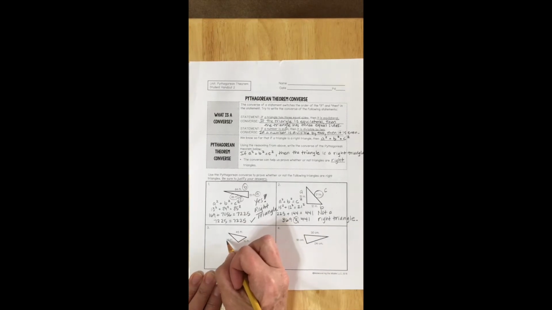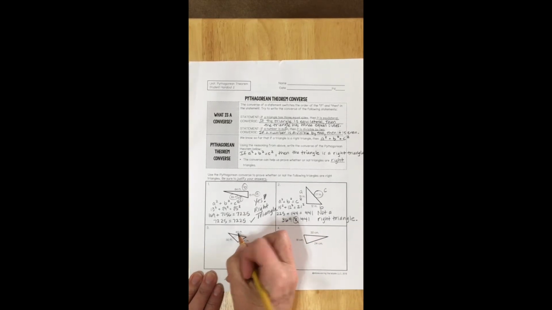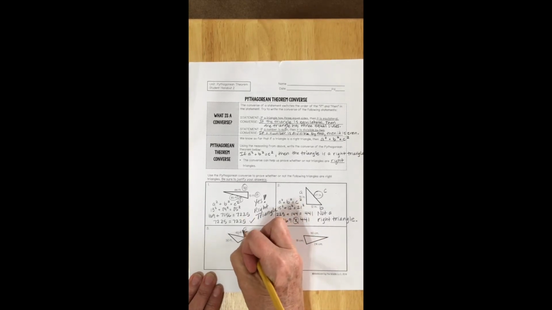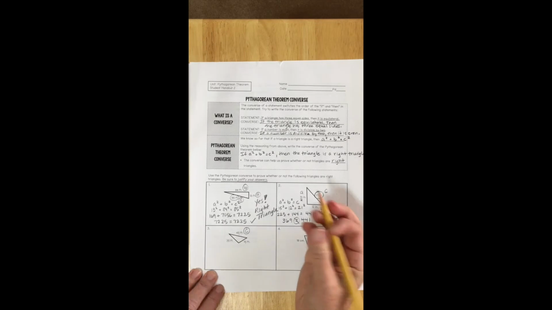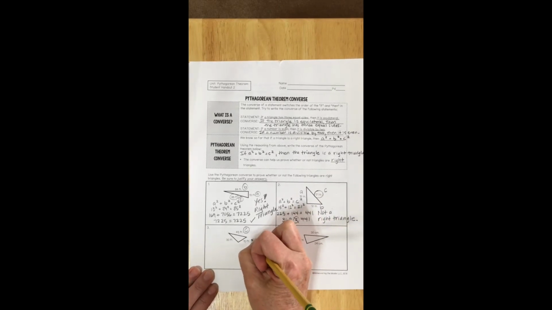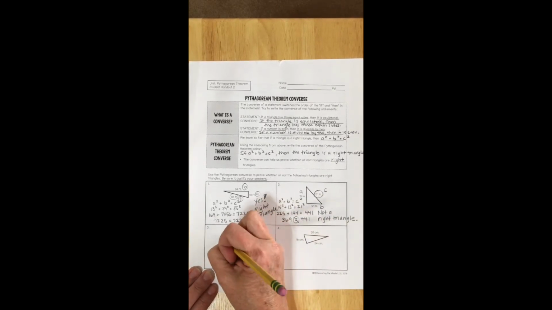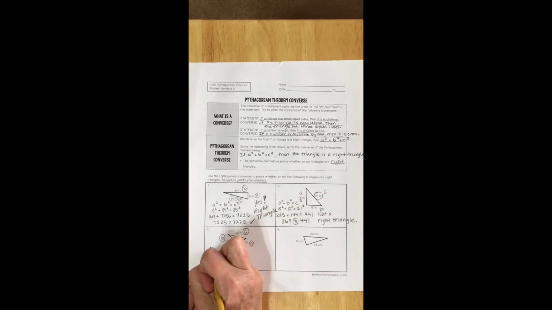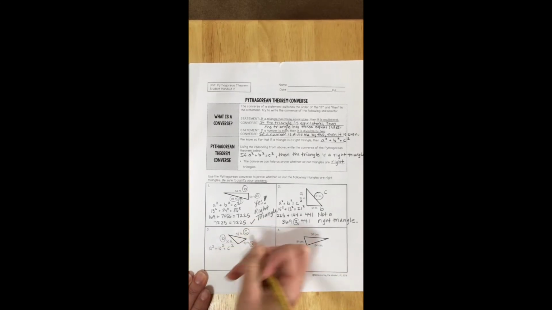In number 3, I have 30, 15, and 45. The 45 is the larger number, so this would be my hypotenuse if it's a right triangle. That would make 15 a leg and 30 a leg. Now that I've labeled my 3 sides, I can write my formula. A squared plus B squared equals C squared.